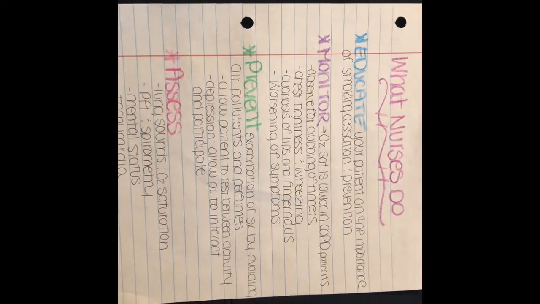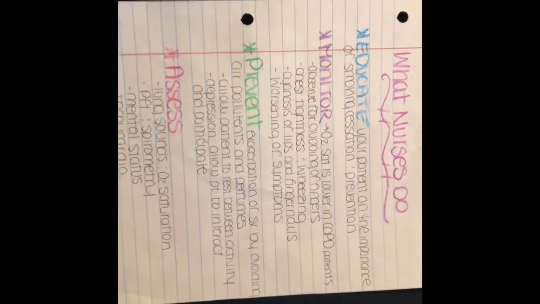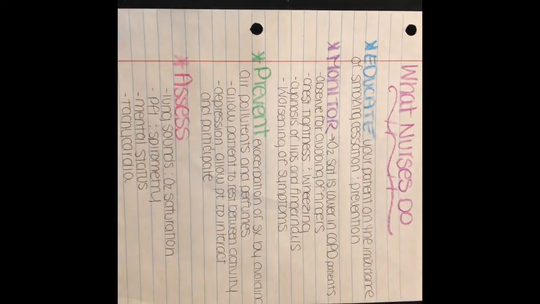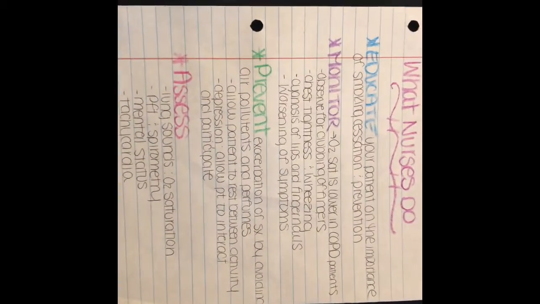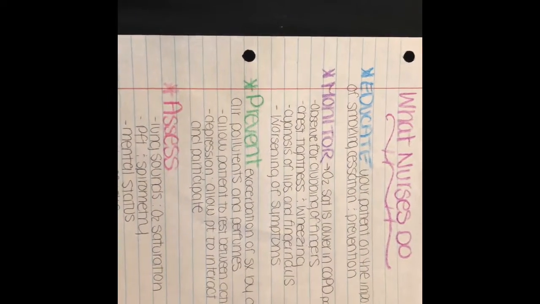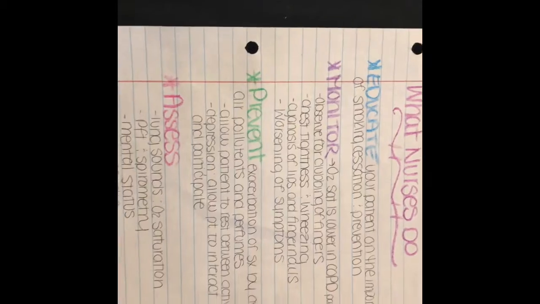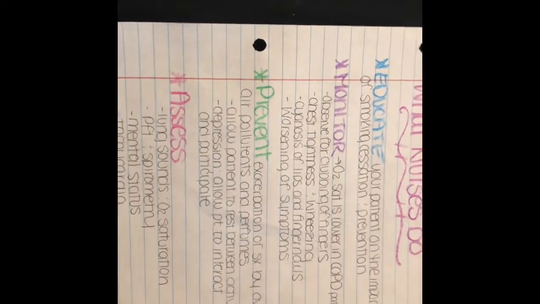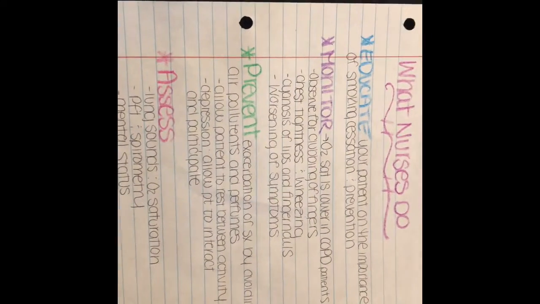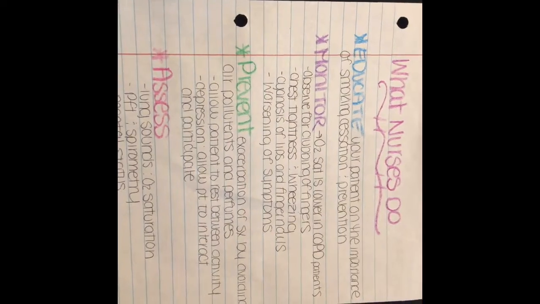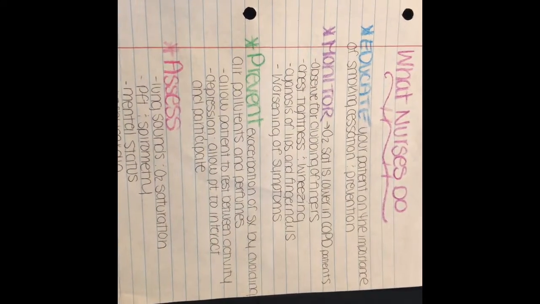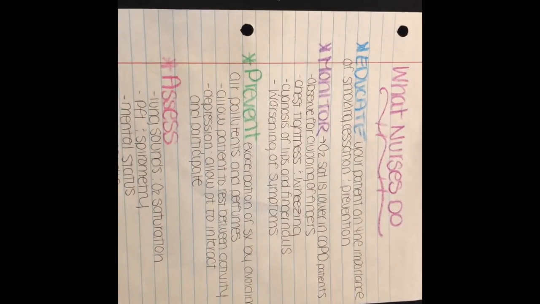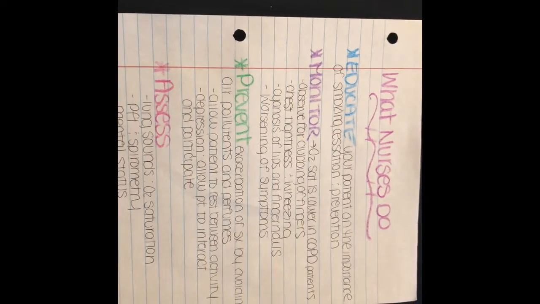We're going to monitor their O2 saturations. People who have chronic obstructive pulmonary disease definitely have a lower O2 sat because they're not exchanging the oxygen. The hemoglobin in the red blood cells is unable to bind properly, so we're not getting that good exchange. We're going to observe for clubbing, which is a swelling and flattening of the fingers. This is a very common sign of people who have COPD.